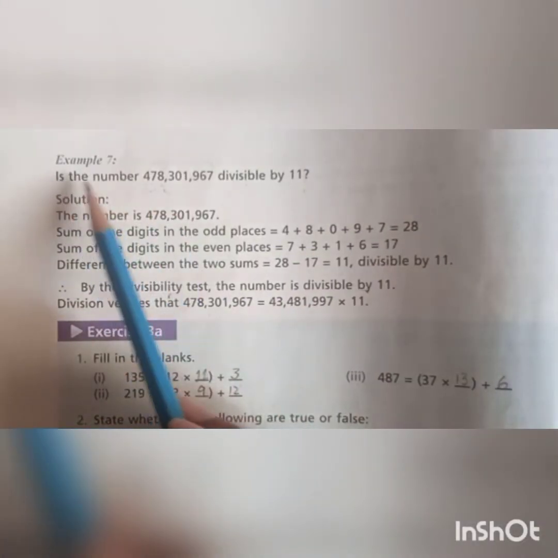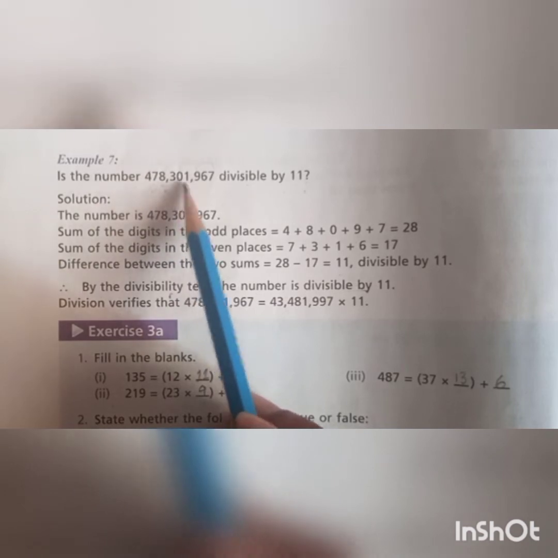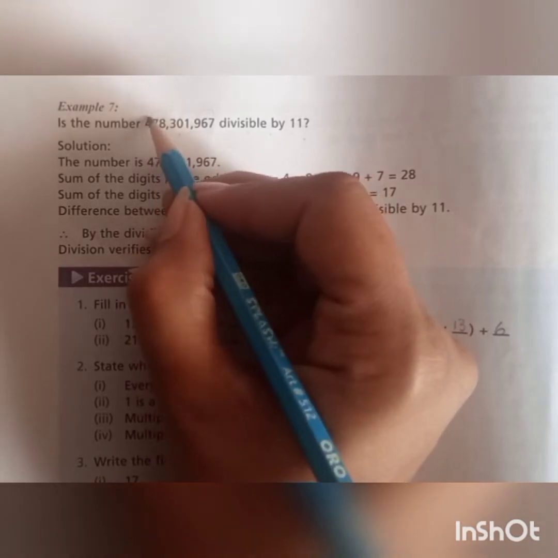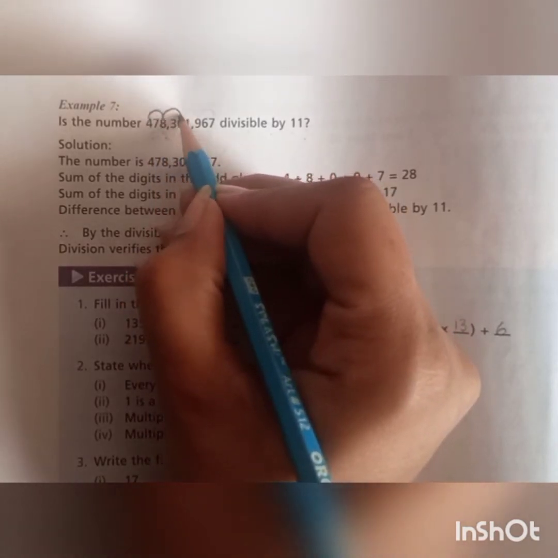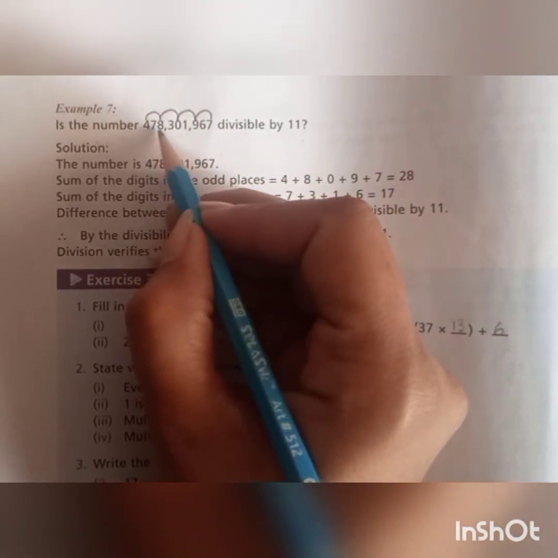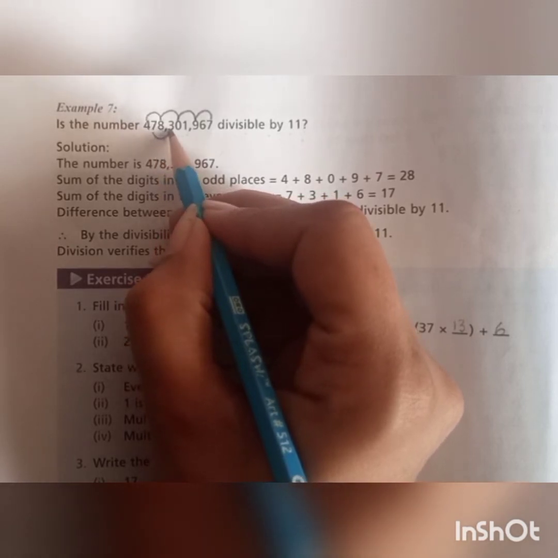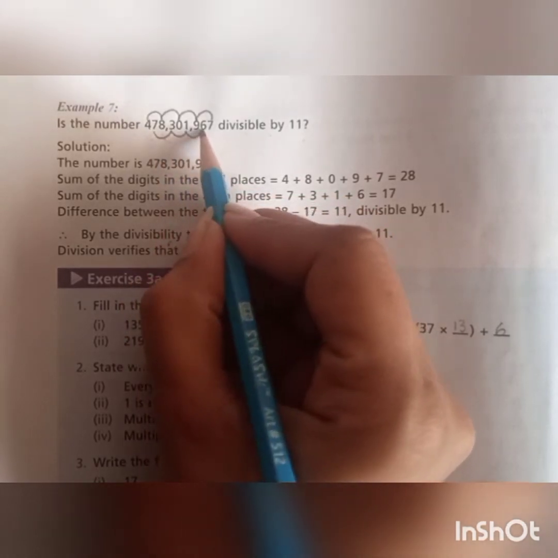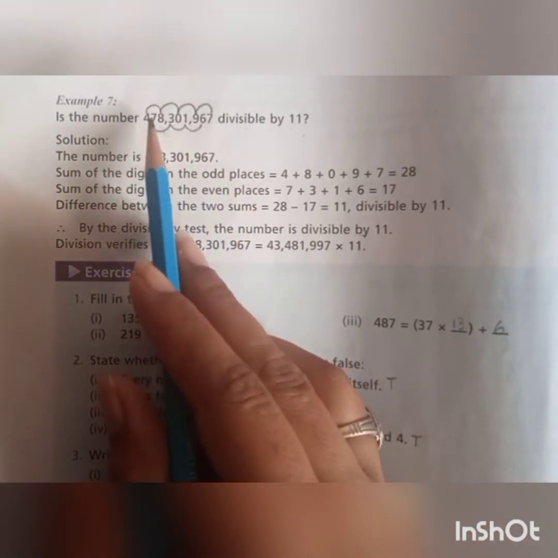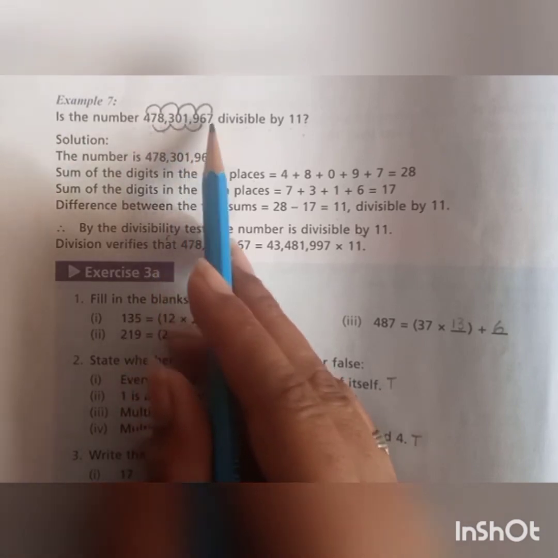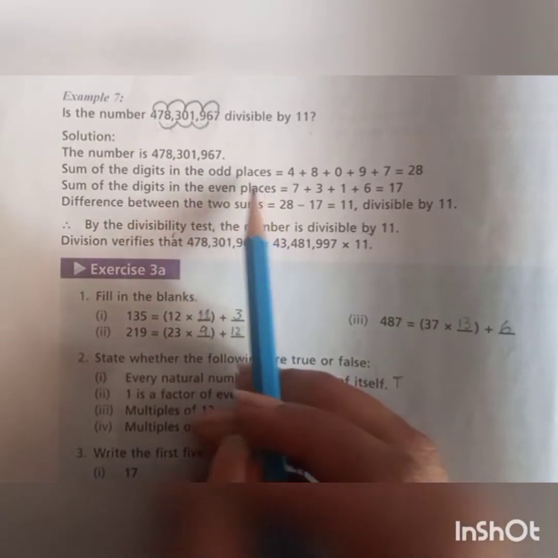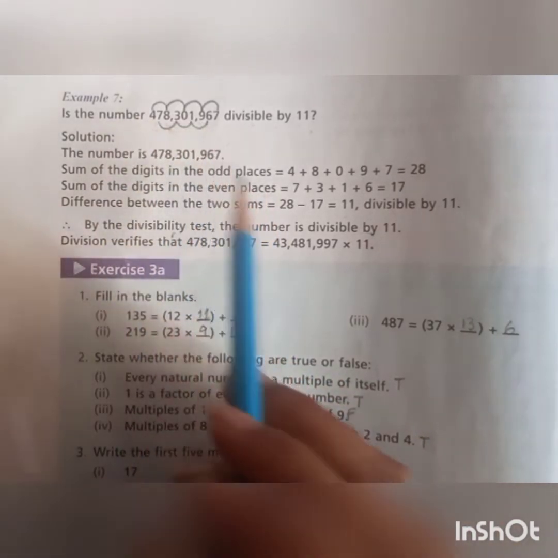And the example is: is the number 478,301,967 divisible by 11? First of all, let's see the alternate numbers, that are 4, 8, 0, 9 and 7, by skipping one number. And the second alternate numbers are 7, 3, 1 and 6. So next one is the sum of the digits in the odd places. As we can see, here are 4, 8, 0, 9 and 7, and their sum is equal to 28. And the sum of the digits in the even places, 7, 3, 1 and 6, is equal to 17.